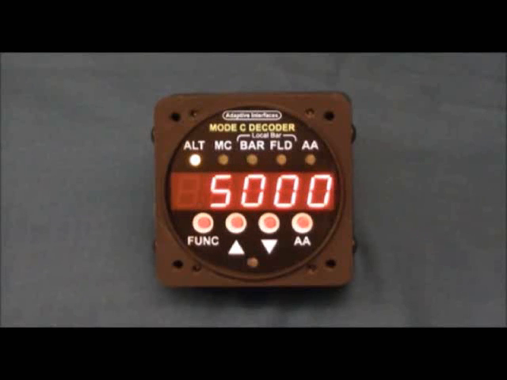Welcome to the detailed demo video of the Adaptive Interface's MCD100 Mode C decoder. The MCD100 is an instrument that allows a pilot to see the altitude sent by an encoding altimeter or electronic altitude encoder module, sometimes called a blind encoder, to a transponder. It's called a Mode C decoder because a transponder reporting altitude information is said to be operating in Mode C.